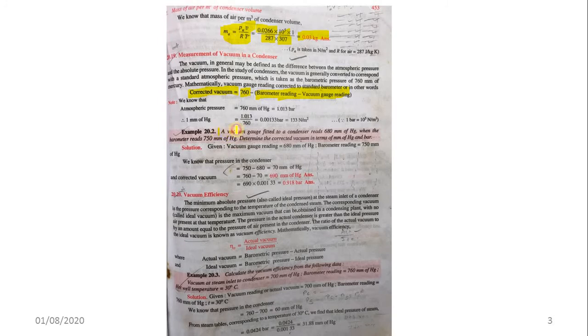A vacuum gauge fitted to a condenser reads around 680 mm of Hg when the barometric reading is 750 mm of Hg. Here the value of the barometric reading has changed from 760, but you can take it as it is, 750. Determine the corrected vacuum. We have to find the corrected vacuum in both units, in mm of Hg and also in bar. In this problem, the given parameters are the vacuum gauge reading, around 680 mm of Hg, and the barometric reading, around 750 mm of Hg.